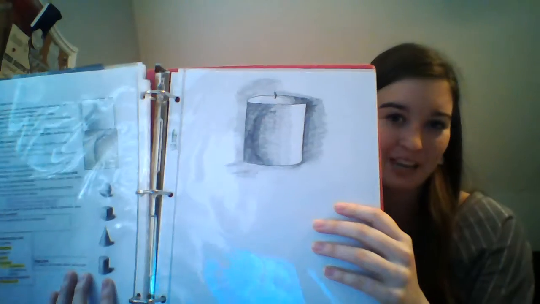So I drew a candle because we were supposed to pick an object in our house. I have lots of candles, and candle seemed the easiest and the best way to do a shading. So there's my candle. Came out really well. I'm pretty proud of it.